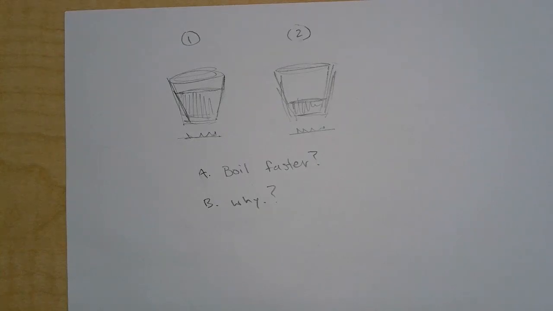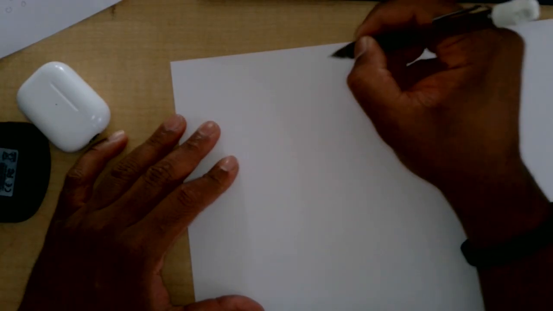I want you guys to think about this question, okay? Which one of these pots, pot A or pot 1 or pot 2, is going to boil faster? That's part 1 of the question. And part 2 of the question is, which one and why? So, which one's going to boil faster and why? I'm going to give you guys 3 minutes. So let's go ahead and write that down.